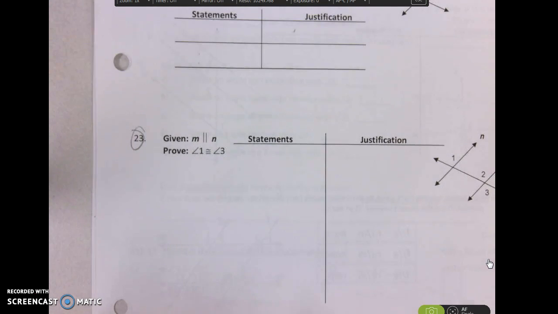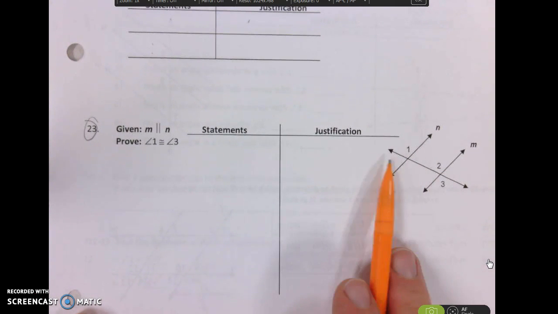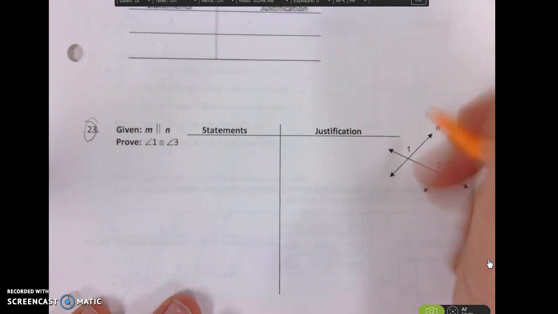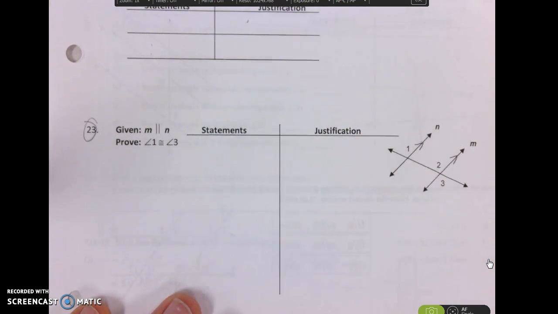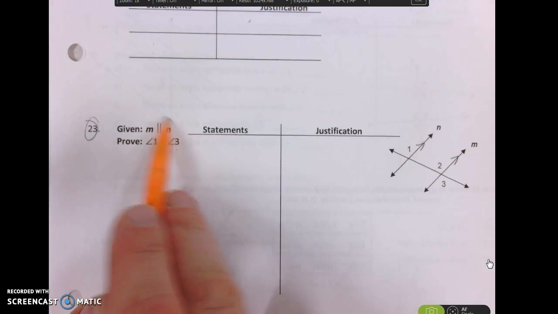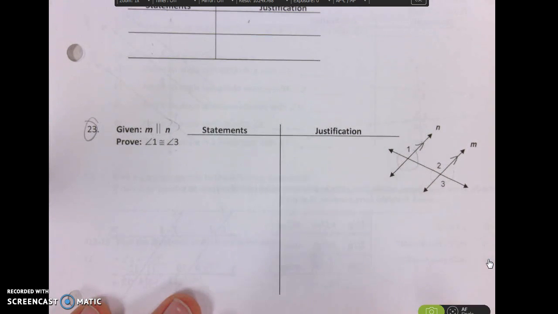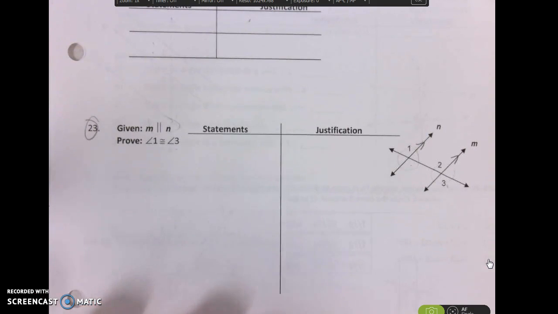If I look at number 23, it says M is parallel to N. I like to mark it right on here so I know these are my parallel lines. This is prove that 1 is congruent to 3. As soon as it says M is parallel to N, that means this set of angles is equal to that set of angles. In other words, all the obtuse angles equal all the obtuse angles over here. But now we just got to be a little more specific and give the vocab.